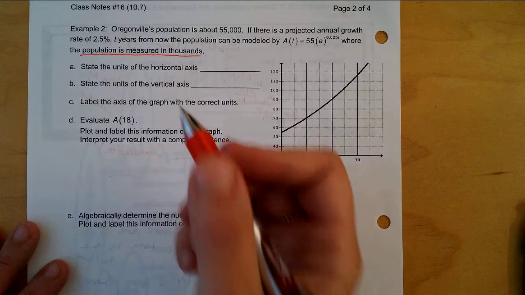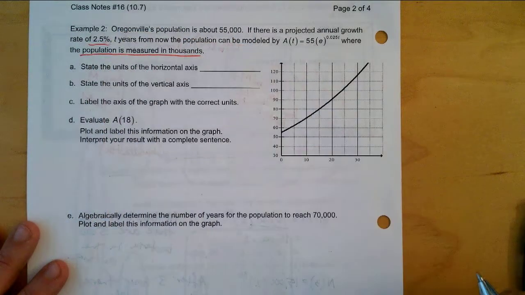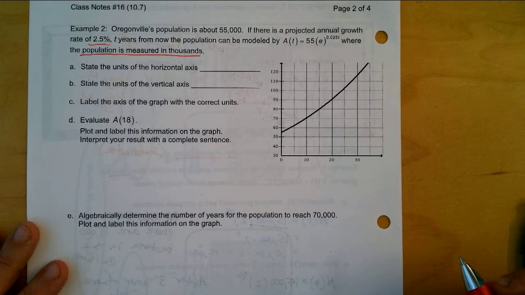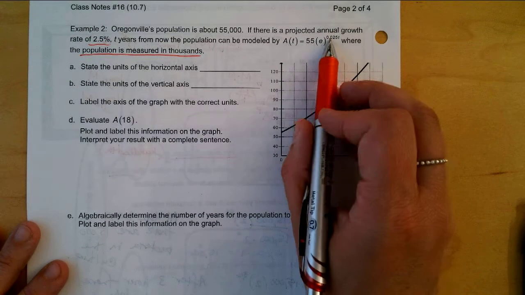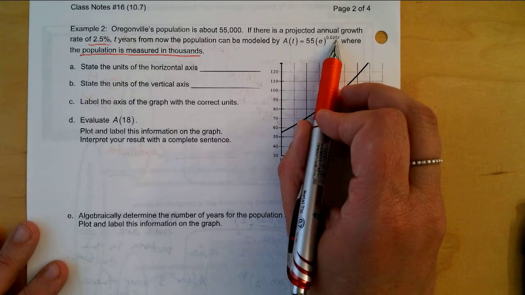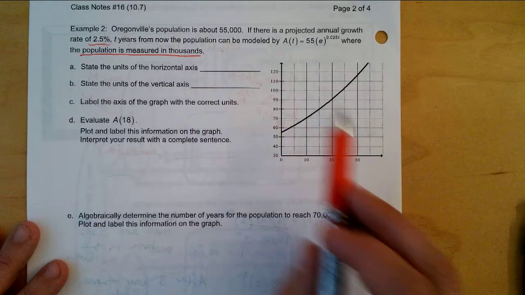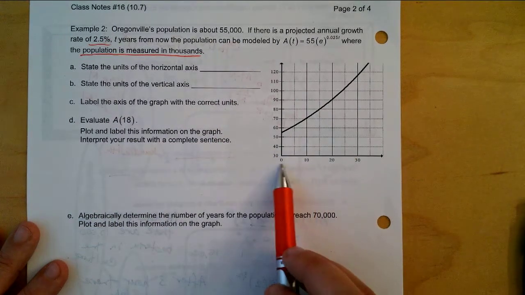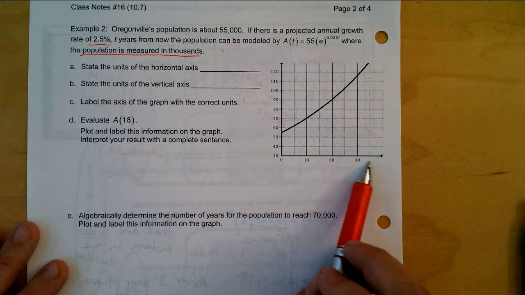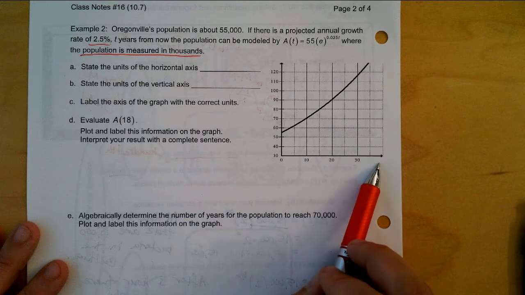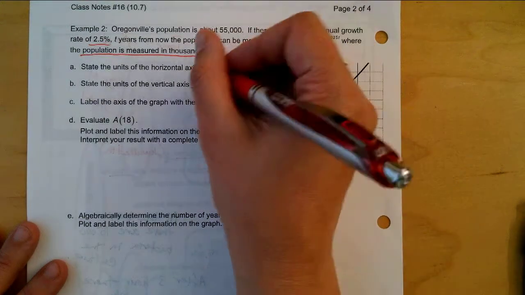And then where do you see the 2.5% growth rate in the equation? Do you see that number anywhere? Yes, in the exponent. That's that percent as a decimal. So state the units on the horizontal axis. This is our horizontal axis. And what is this measuring? What units are we measuring? Yes, t is years.